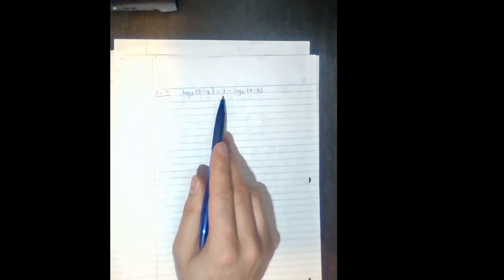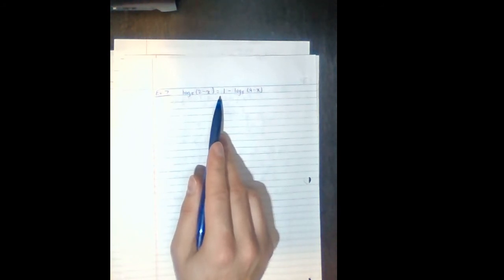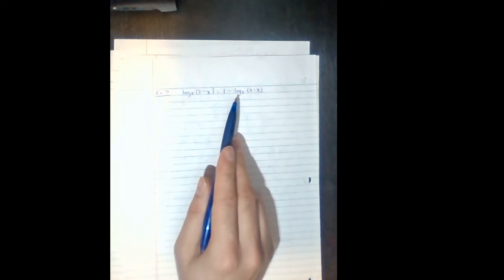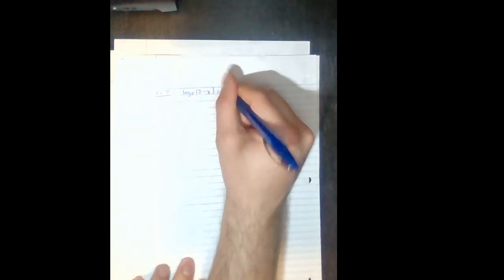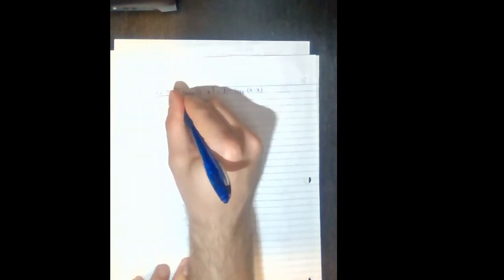The problem is we just have the number 1. We don't have a log here. We know from experience, hopefully by now, that in order to combine things, we would like to have logs with the same base. So we can rewrite that 1 as a log base 8.